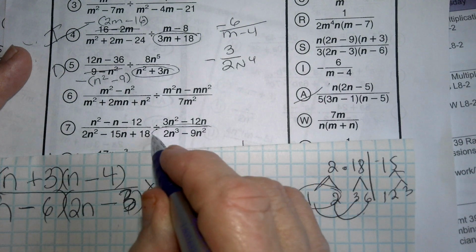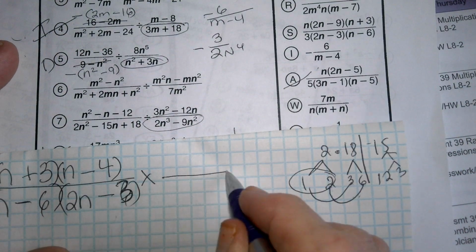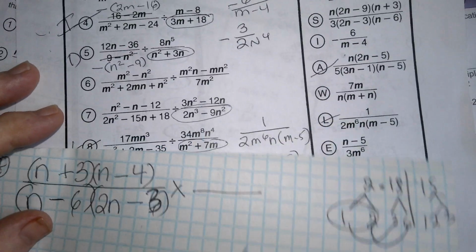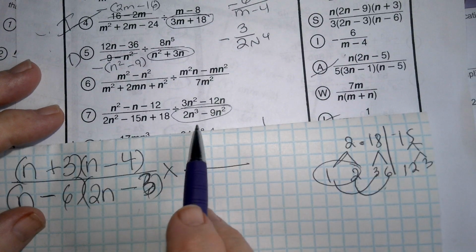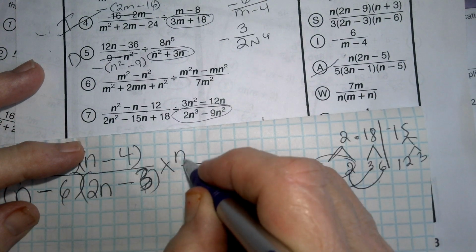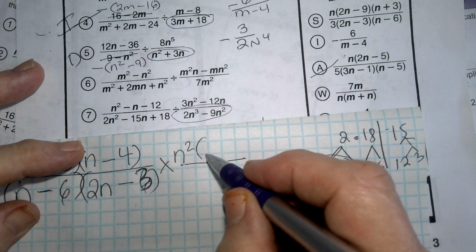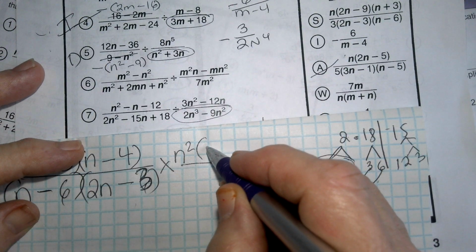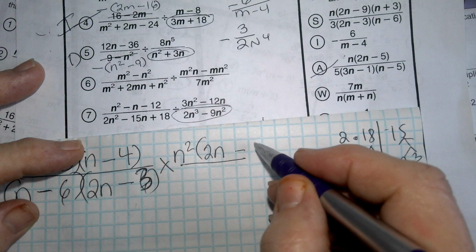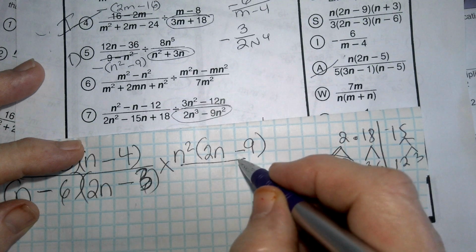So the bottom is now going to go to the top. And what can we pull out of that 2n cubed minus 9n squared? N squared. What's left is 2n minus 9.